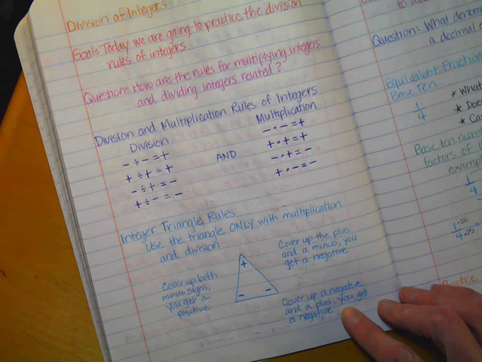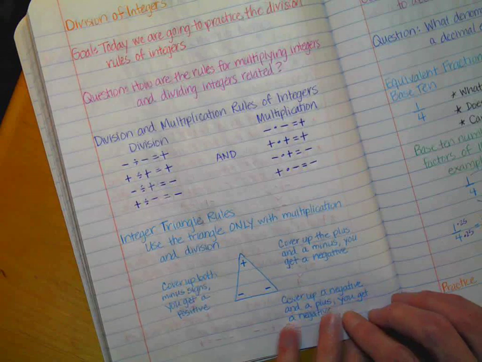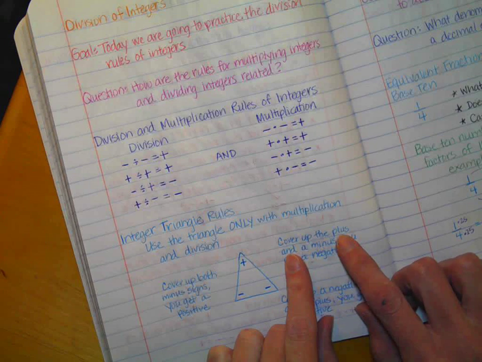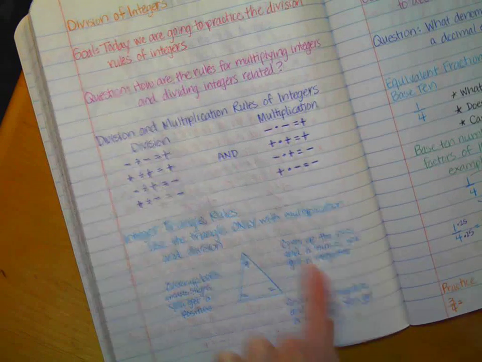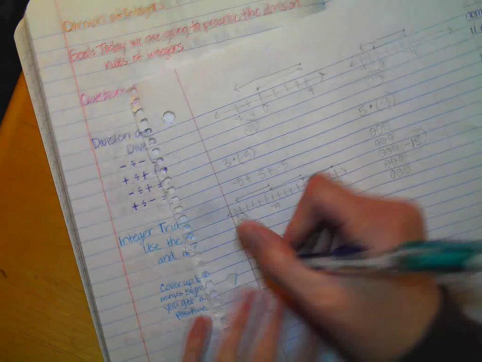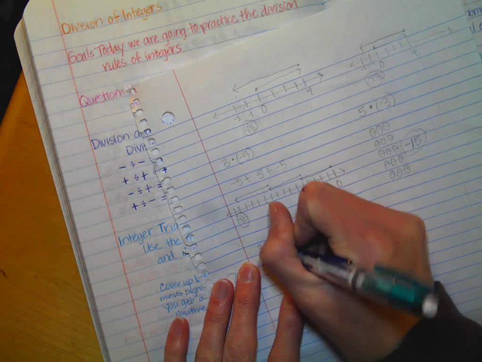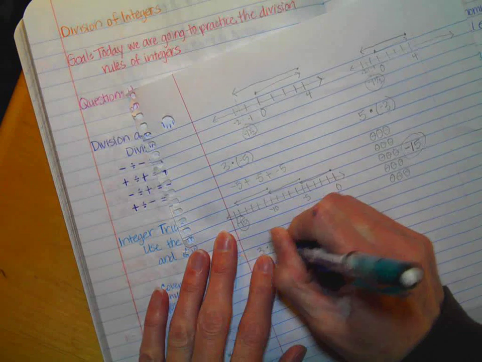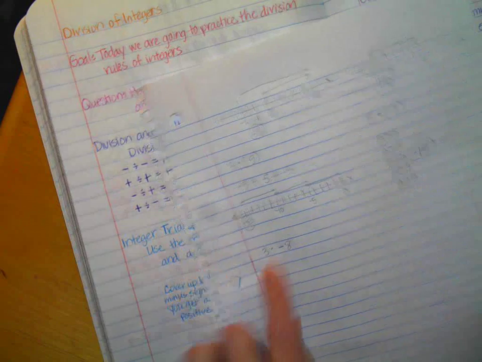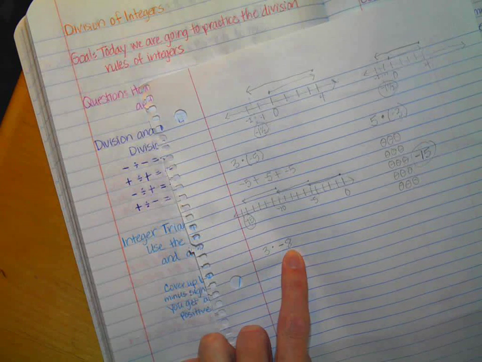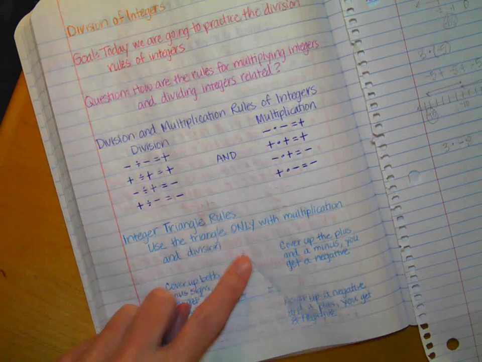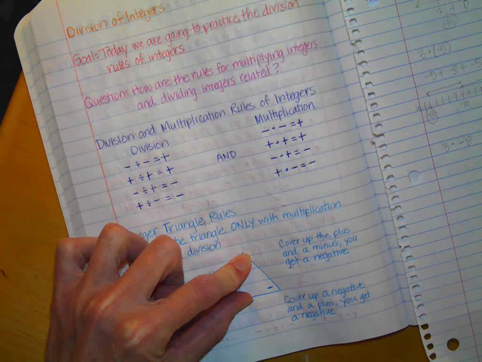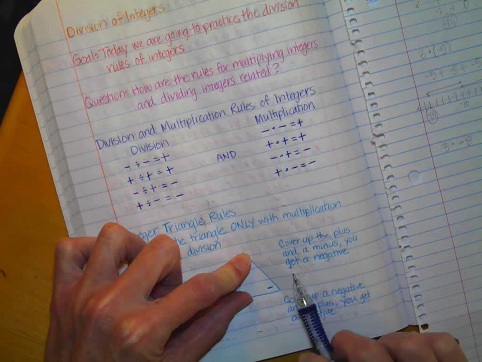Now, this is how it works. Let's do 3 times a negative 8. So we have a positive and we have a negative. You're going to go to this triangle and cover up a positive and cover up a negative, and whatever's left uncovered is your answer. So your answer is going to be negative.